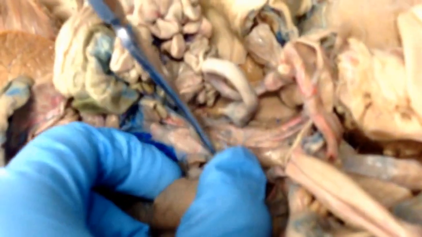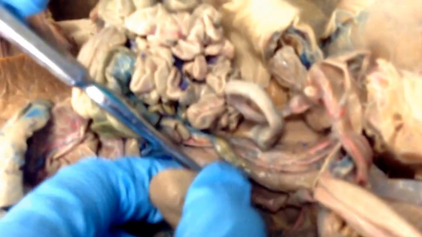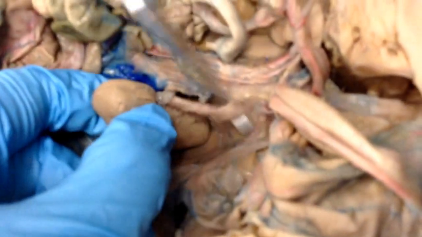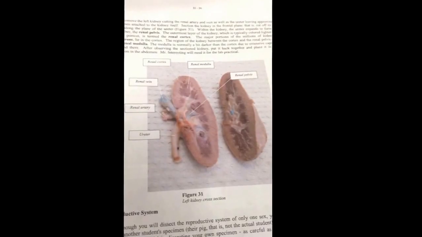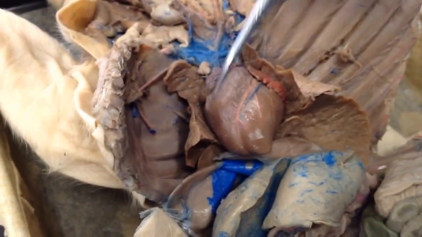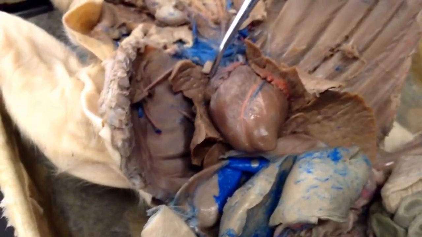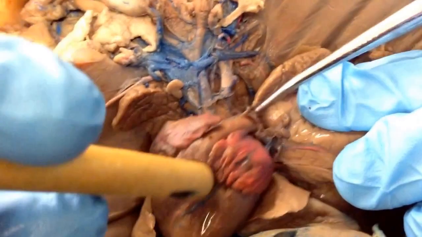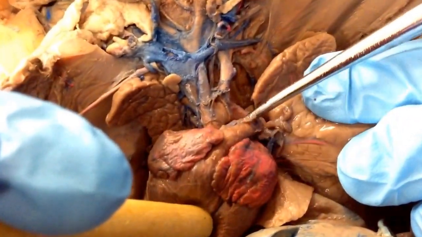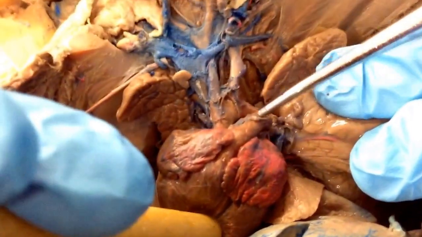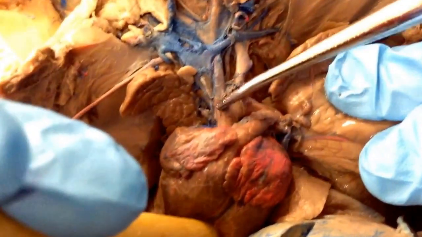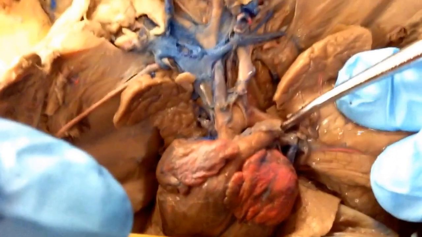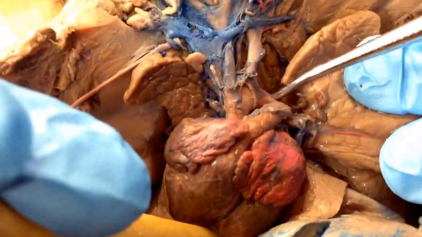Kidney, it's attached to that thing by the renal vein and renal artery. And right there is the ureter, which leads down into the urinary bladder. Left ventricle, the right ventricle, the left auricle, the right auricle, and that's the coronary artery. Pulmonary trunk. That is the ductus arteriosus right there, which connects the pulmonary trunk to the aortic arch.